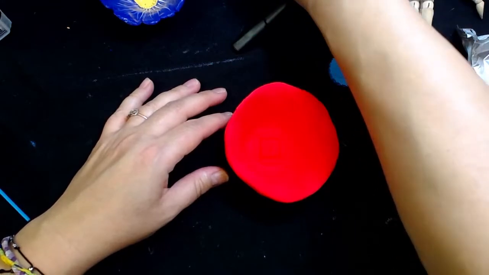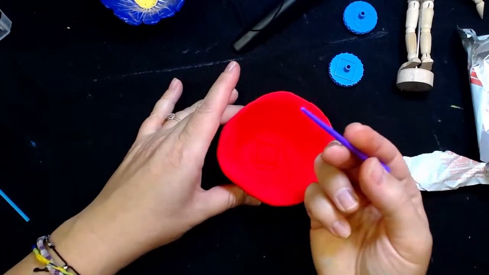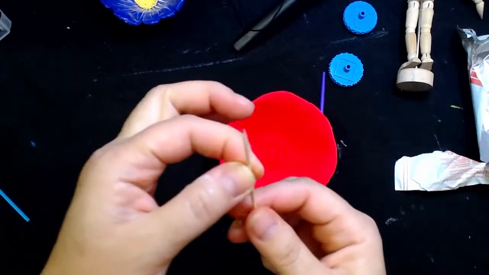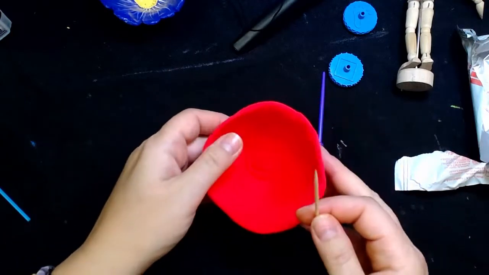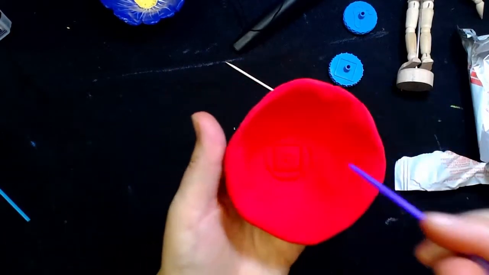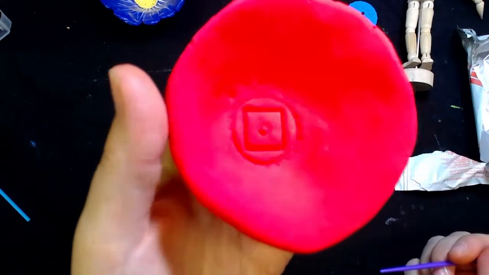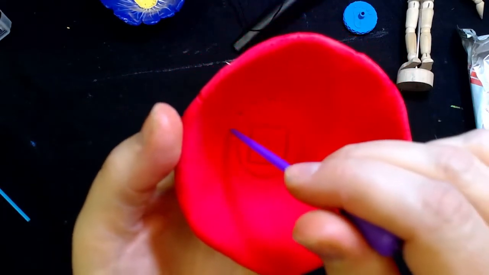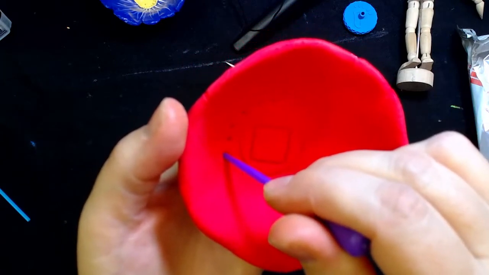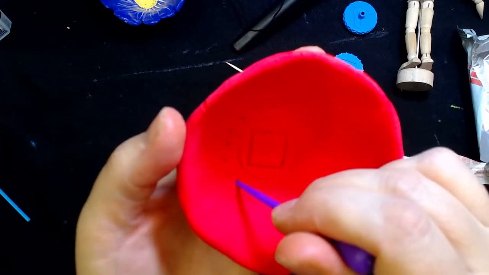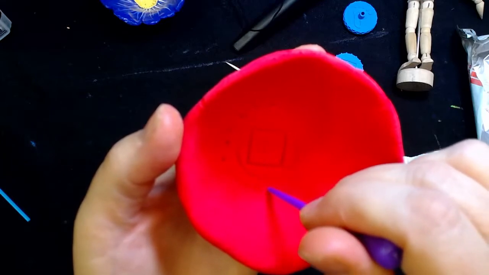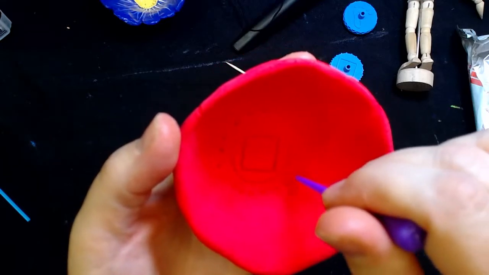Then I can use my stylus or my toothpick, whatever you want to use, making holes. I don't know if you can see there. There you go. Holes, just to add an effect to it.